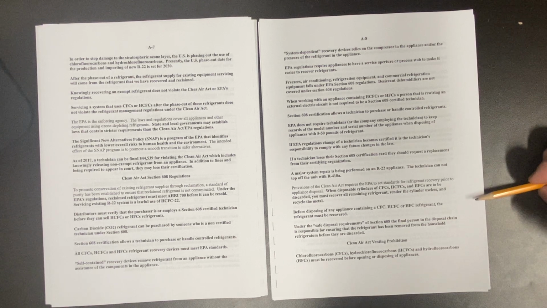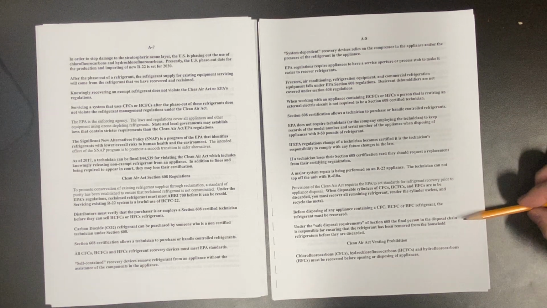Before disposing of any appliance containing CFC, HCFC, or HFC refrigerant, the refrigerant must be recovered. So you're not just letting it out, you have to recover it in another cylinder. Under the safe disposal requirements of Section 608, the final person in the disposal chain is responsible for ensuring that the refrigerant has been removed from the household refrigerators before they are discarded.